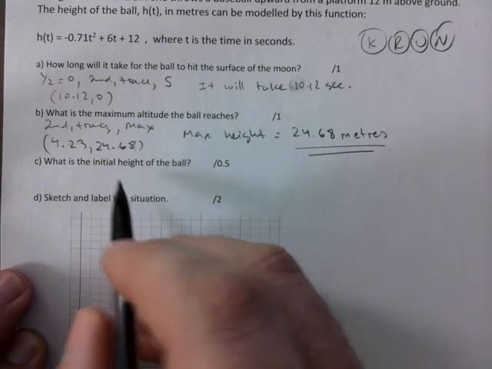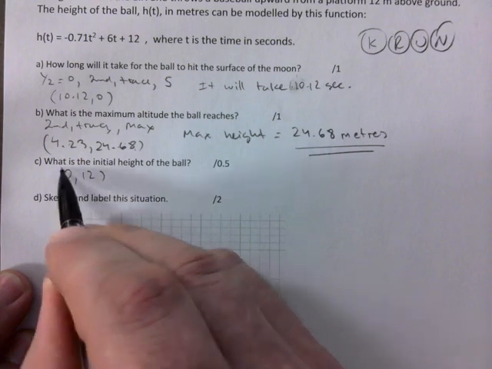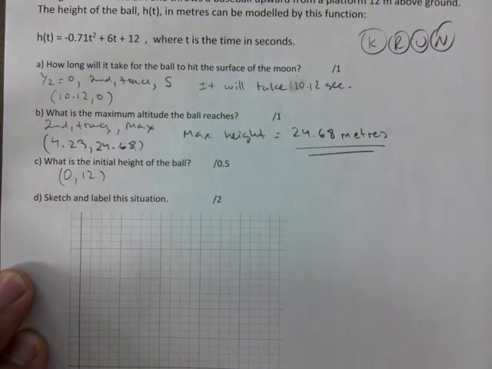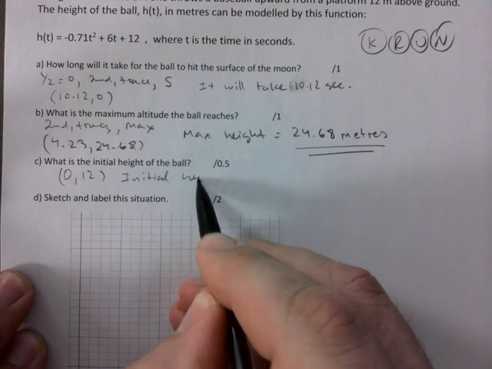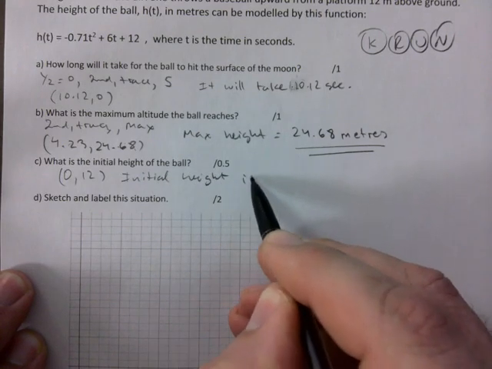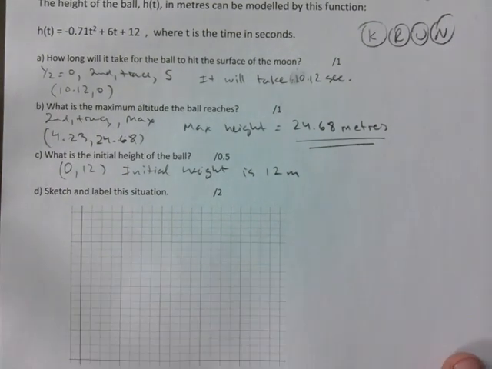What's the initial height of the ball? It's in general form, so I can just say 0, 12 is the coordinate of that y-intercept. So initial height is 12 meters. Half a mark for that one.